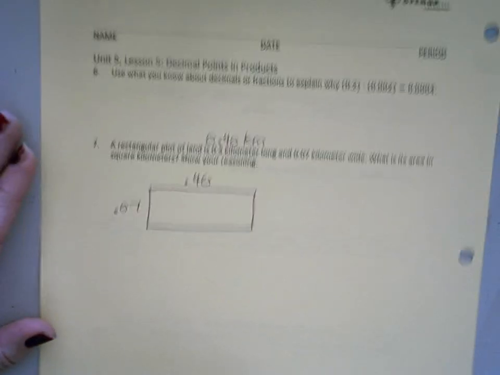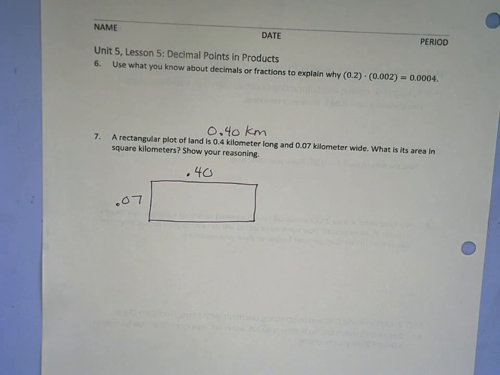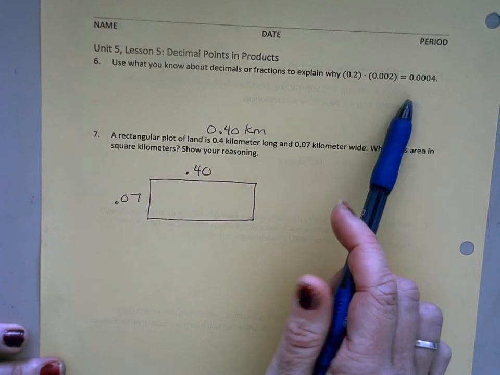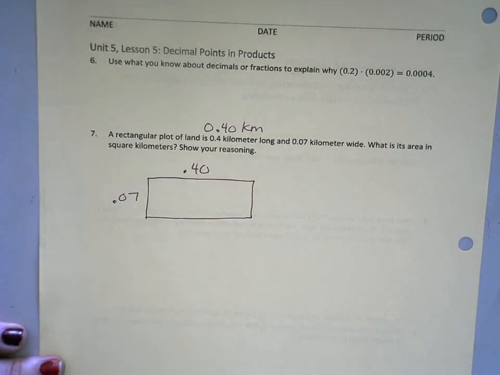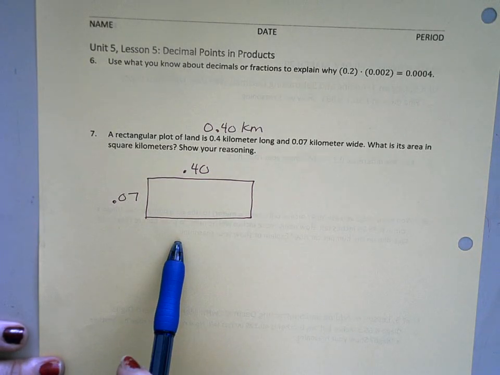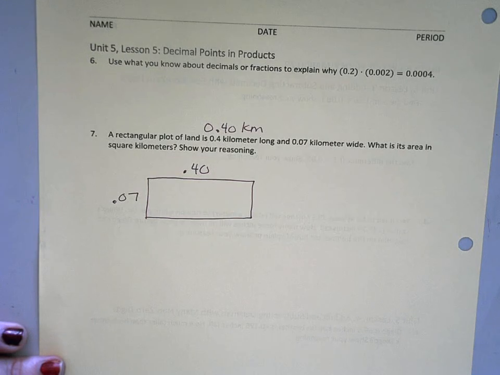We also started talking about multiplying decimals and really just looking at where our decimal points make sense in our problem. So we looked at how we could change our decimals into fractions to support our answer, such as number 6. And then the question that was picked from the suggestion box was question number 7. So this is an application of multiplying decimals.